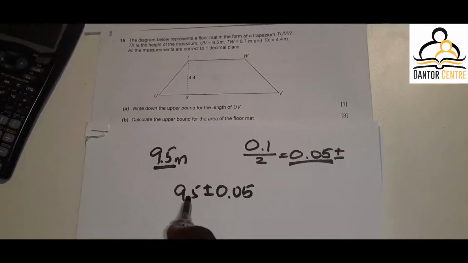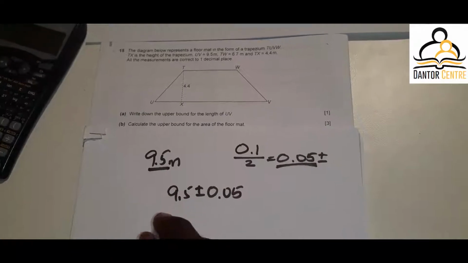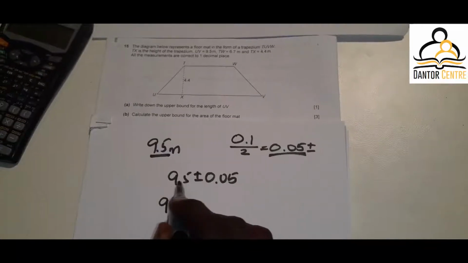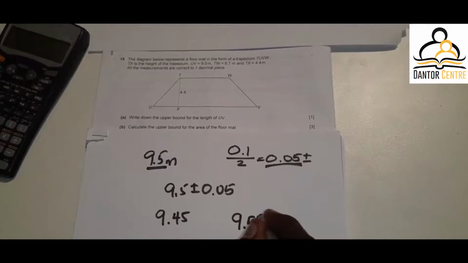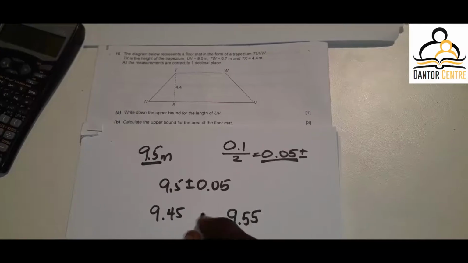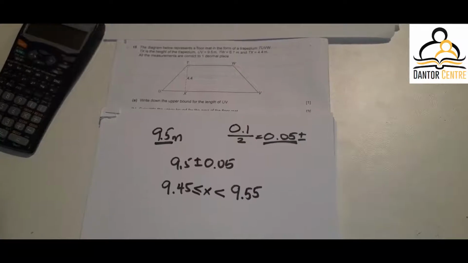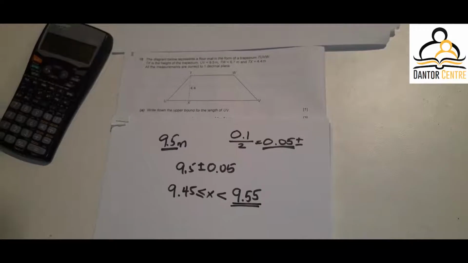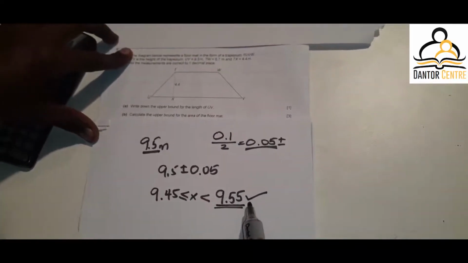For the lower bound, I'll say 9.5 minus 0.05, which will give 9.45. Then the upper bound, I'll have 9.5 plus 0.05, which will give us 9.55. So normally in representation, we'll say that our values range from this until less than 9.55. But here we are going to still use our upper bound as 9.55, which will be the correct answer. So your upper bound here will be 9.55.